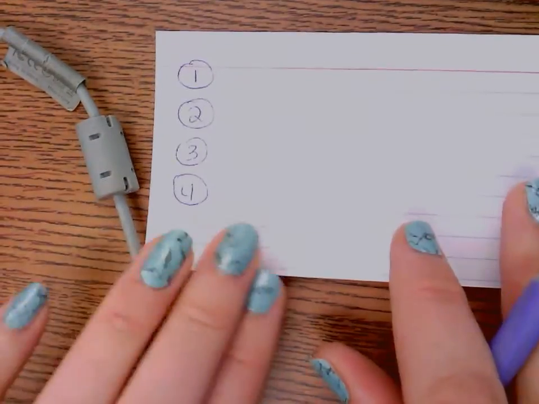I don't know why this is so. Why can't you see this? Can you see that now?